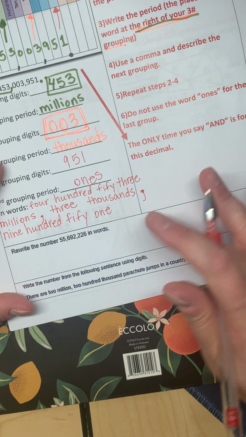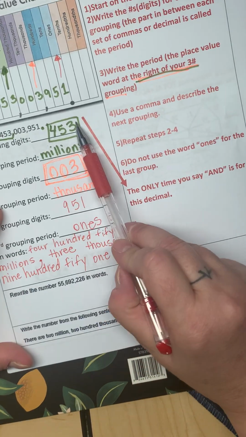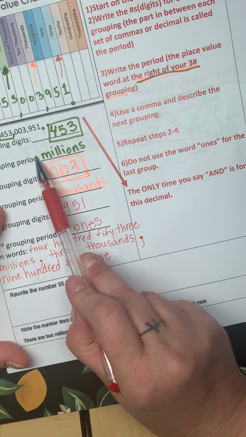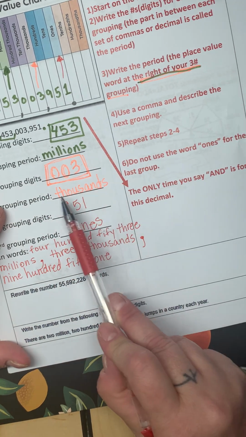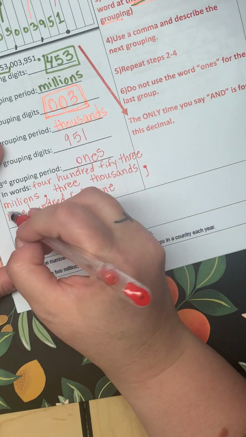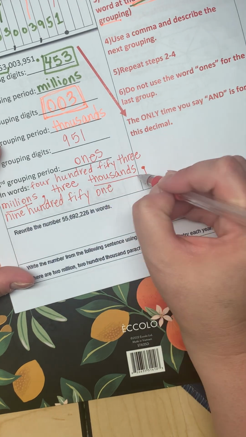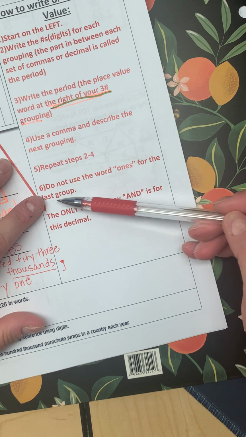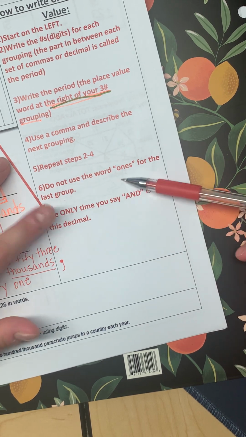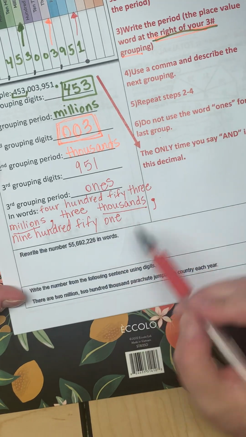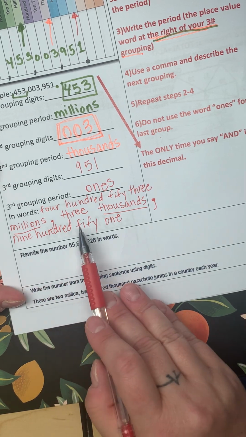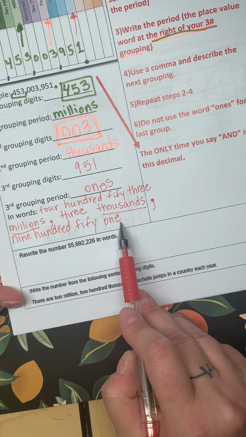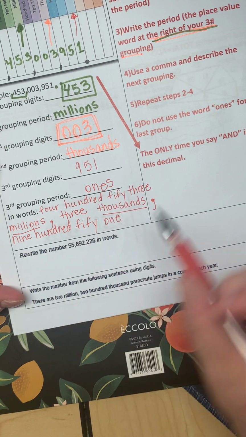And then after we say the number, we're supposed to say the period word, the word millions or the word thousands. So see where you have the word millions, we have the word thousands. But at the very step 6, it says do not use the word ones for the last group. So I'm going to write down 951, but I'm not going to write down the word ones after it.